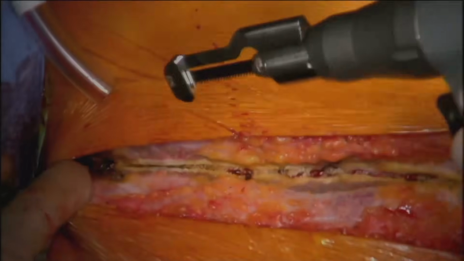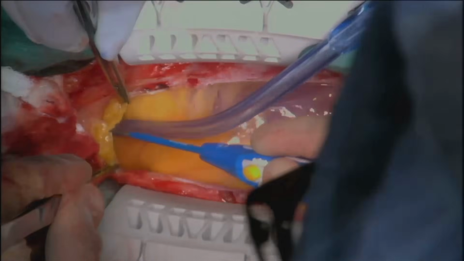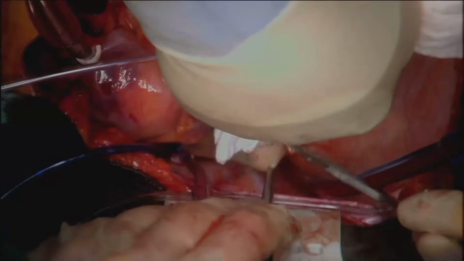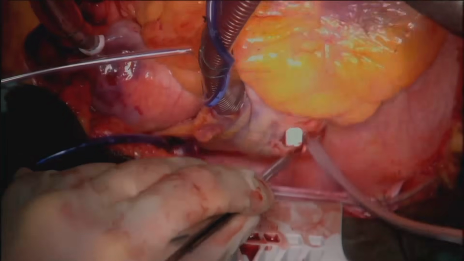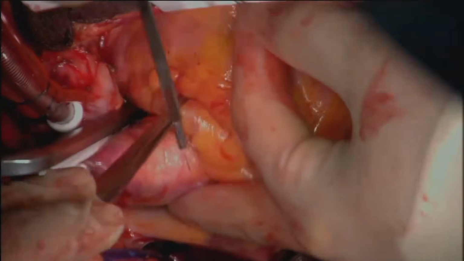Medial sternotomy was performed. The pericardium was opened. We inserted a central aortic cannula and a multi-stage venous cannula through the right atrium. Retrograde cardioplegia catheter was inserted in the coronary sinus. The aorta was clamped and transected.